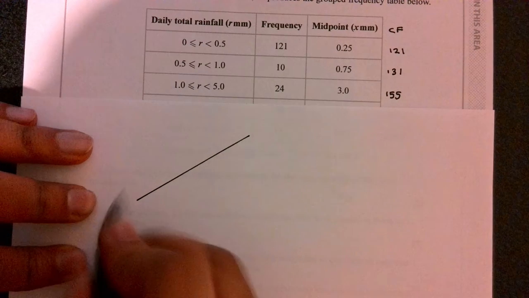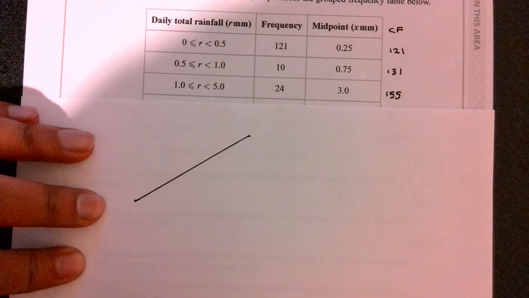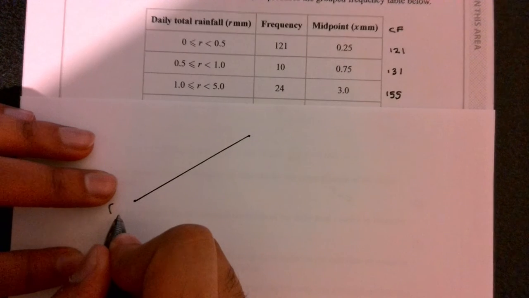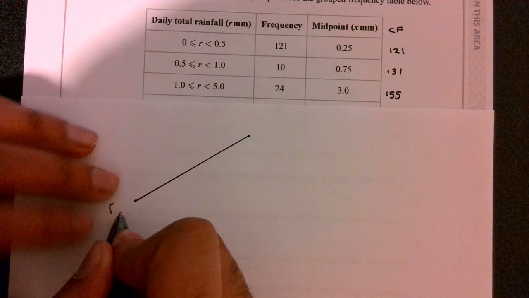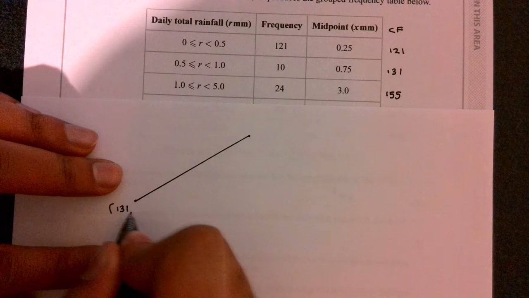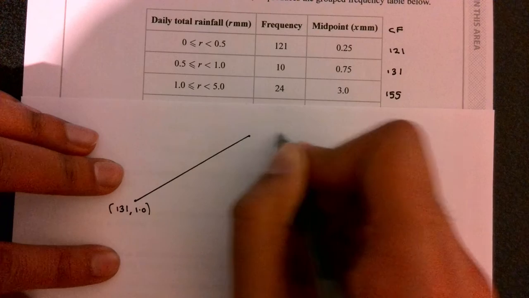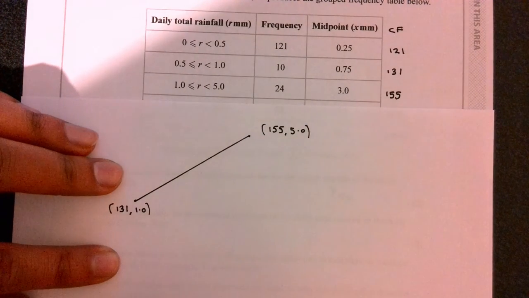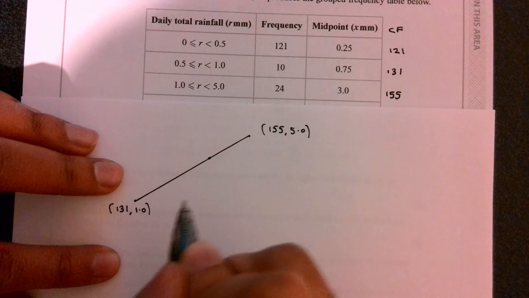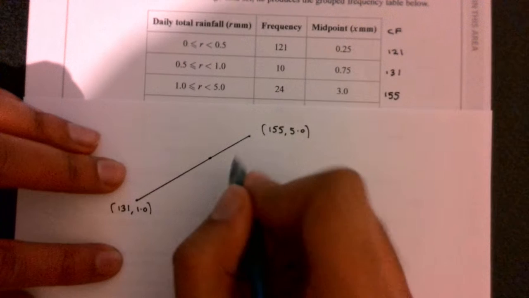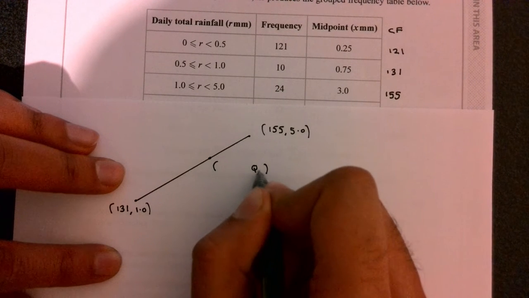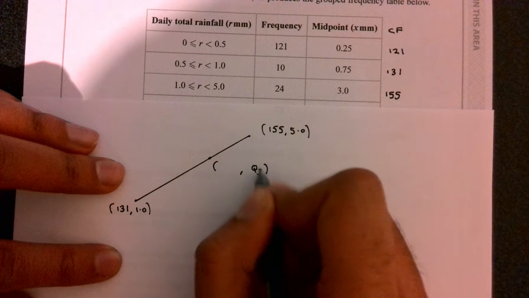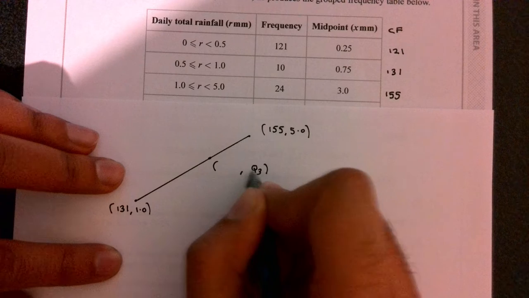Okay, so in terms of our coordinates, we can think of our x coordinate over here would be 131 and 1.0, and here we have 155 and 5.0, and somewhere over here we have our upper quartile with coordinates Q3, and we're finding this Q3, and we know that the position of this Q3 is, as we worked out before, that's 138.